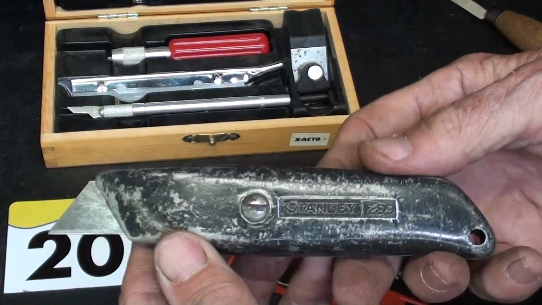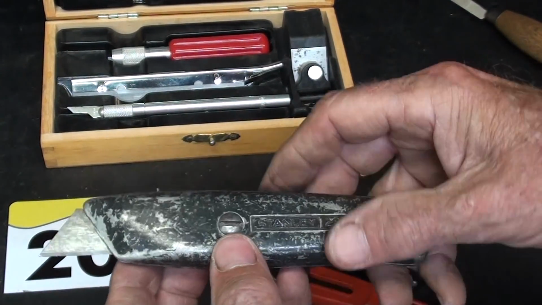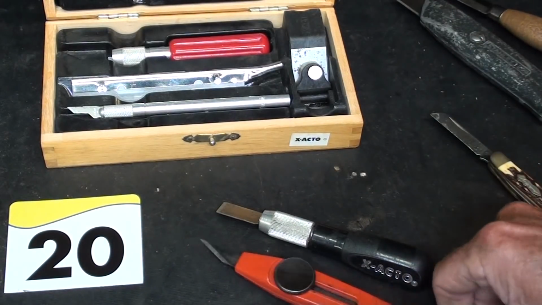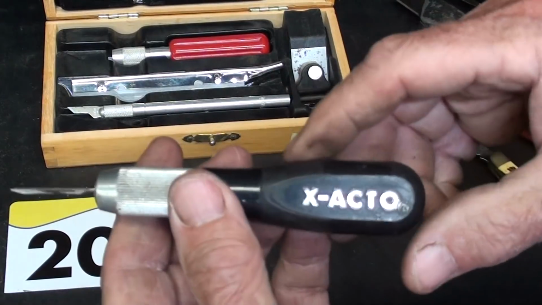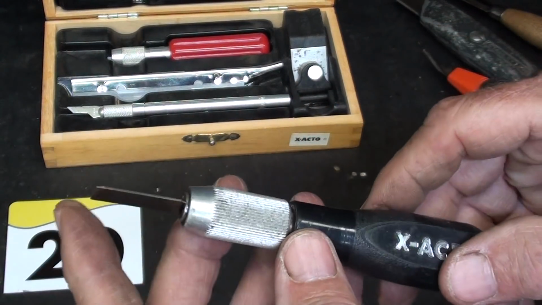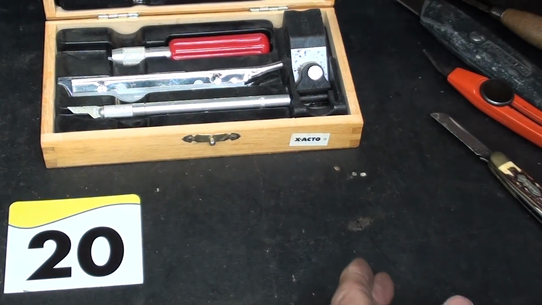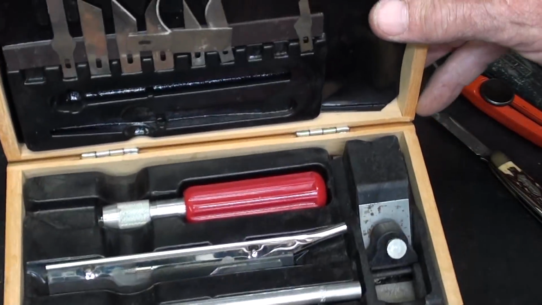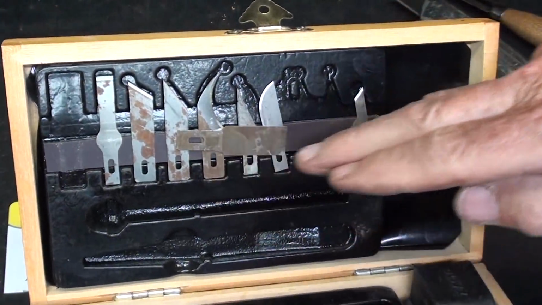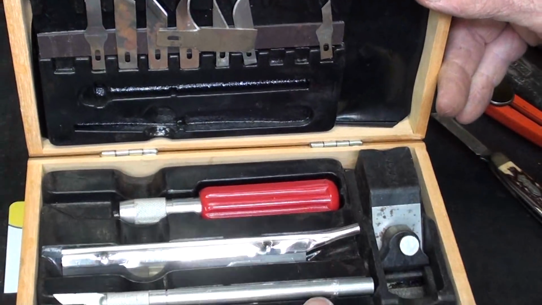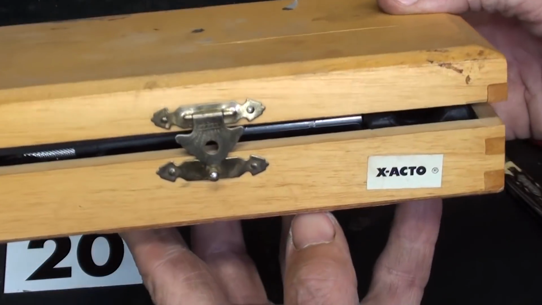Here's the common type of knife that every carpenter carries. A more precision type of knife. Here's an X-Acto with a more or less chisel blade, and here is a complete set of smaller X-Acto knives, and look at all the different blades that are available for the X-Acto kit.